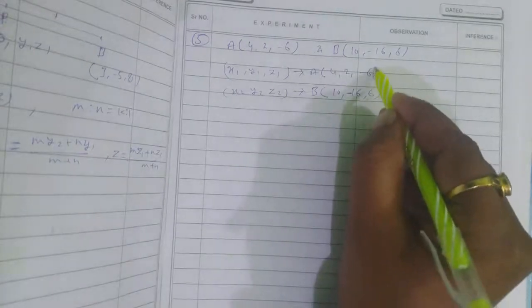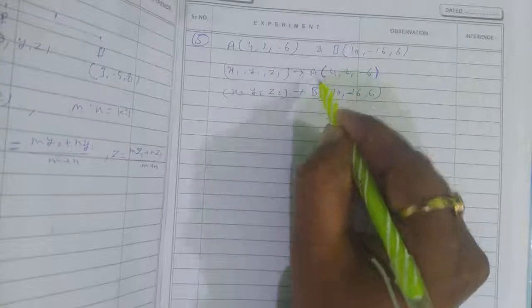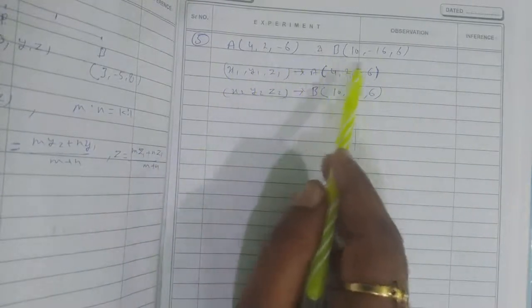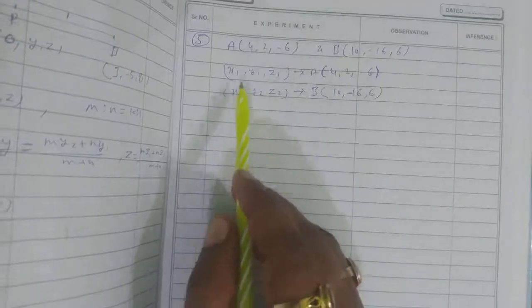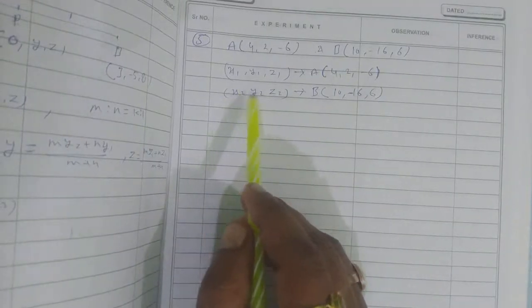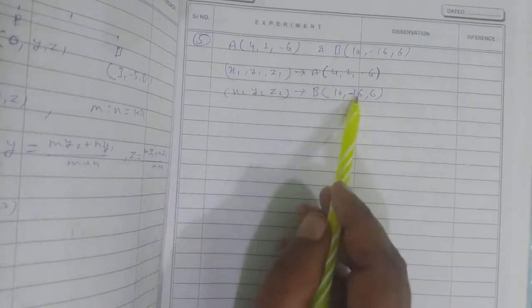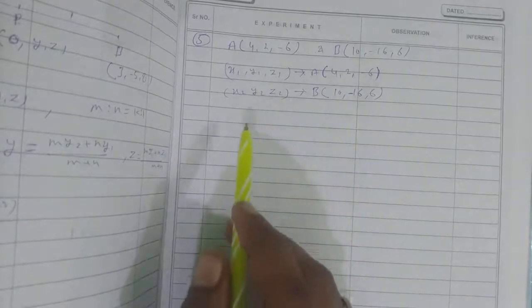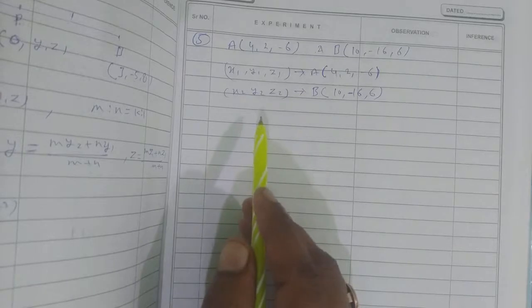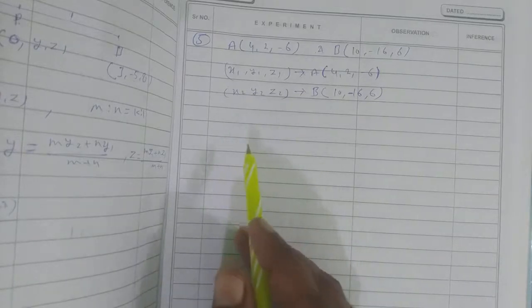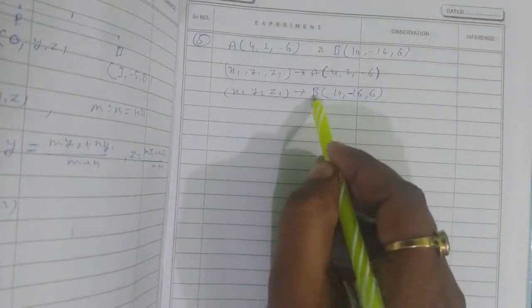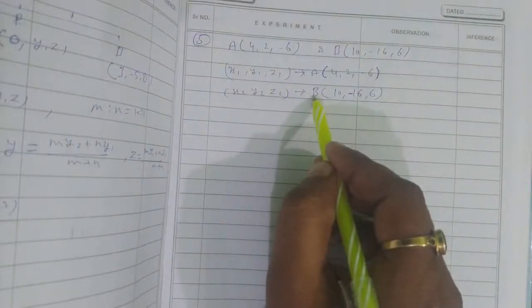The first thing is you will write the coordinates in this form. What is the value of x1, what is the value of y1, what is the value of z1. After that, the value of x2 here is 10, the value of y2 is -16, the value of z2 is 6. The question asks us to find the coordinates of the points which divide this line in trisect parts, meaning three equal parts.